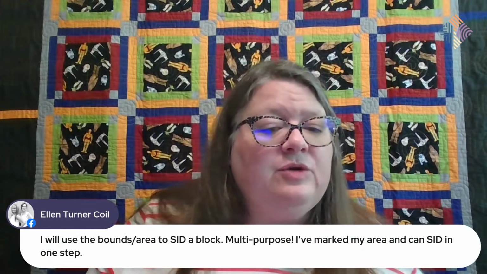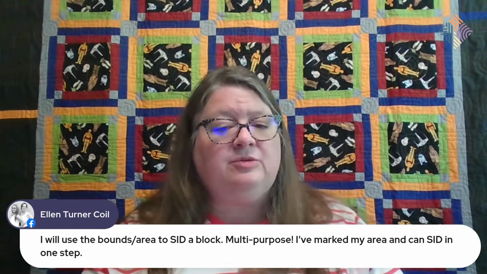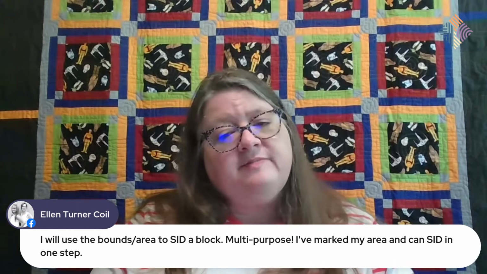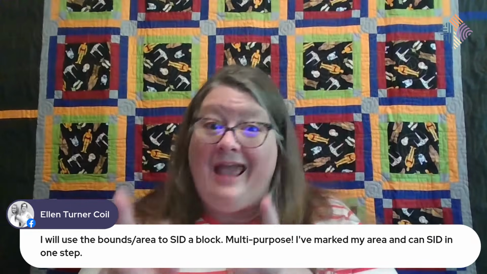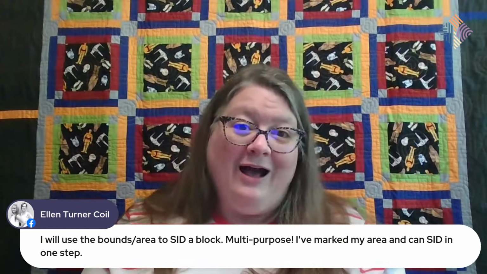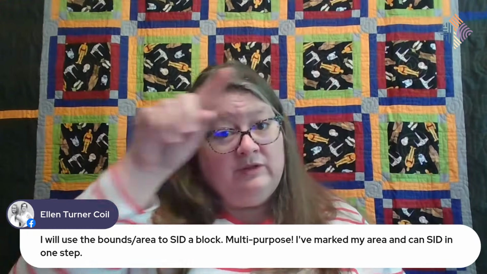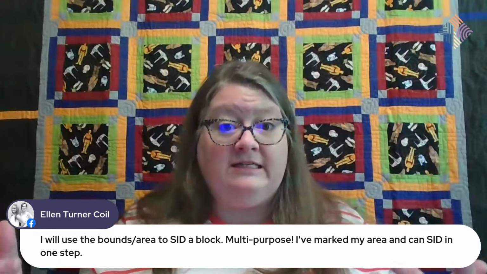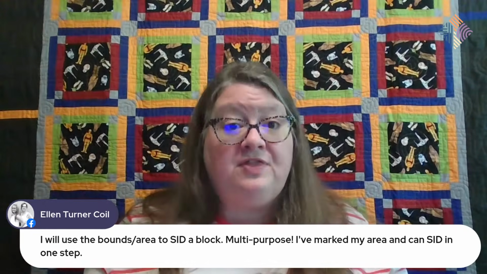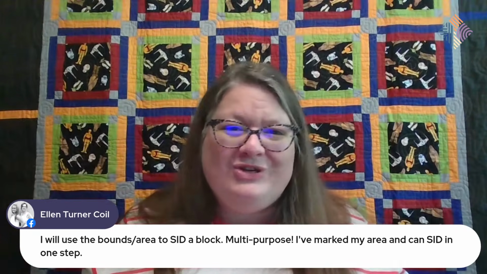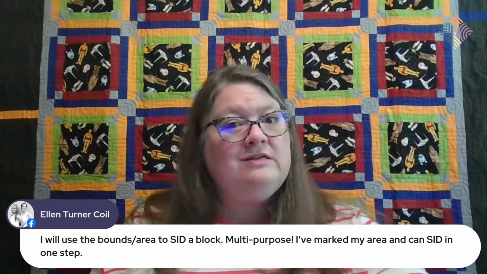Let's see, Ellen, you will use the bounds and area to stitch in the ditch of a block, multi-purpose. I've marked my area and can stitch in the ditch in one step. Yes, I do that with an area, but not with bounds. So I do stitch area. I will stitch my area if I need to stitch in the ditch or outline a design or outline a crop, things like that. But I've never used it for bounds. But if you have a reason, you're welcome to.